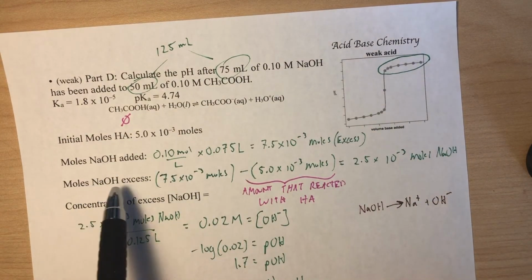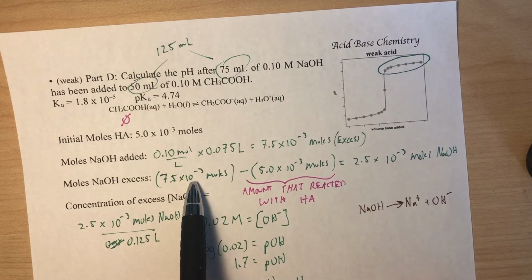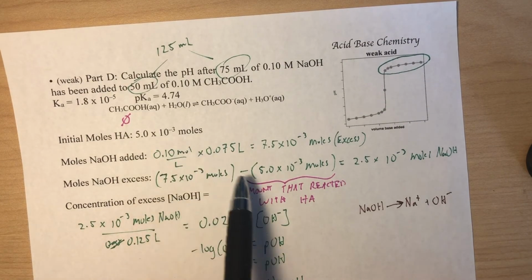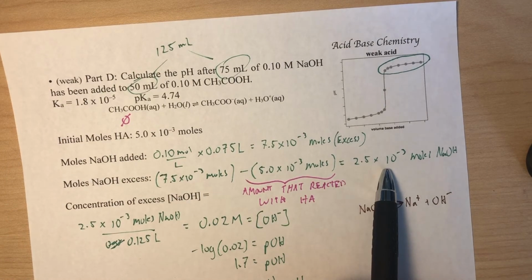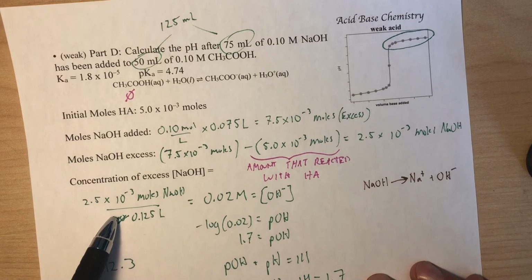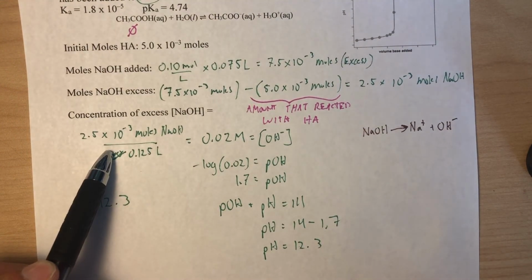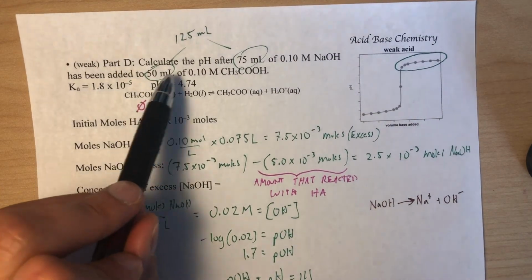So our moles of sodium hydroxide in excess is what we're interested in. So we take that 7.5 times 10 to the negative third that have been added. We subtract 5 times 10 to the negative third, which is the amount that is reacted with acid. And we're left with 2.5 times 10 to the negative third moles of sodium hydroxide. So our concentration of excess sodium hydroxide is equal to that value, 2.5 times 10 to the negative third moles, divided by 0.125 liter. That is our new total volume.